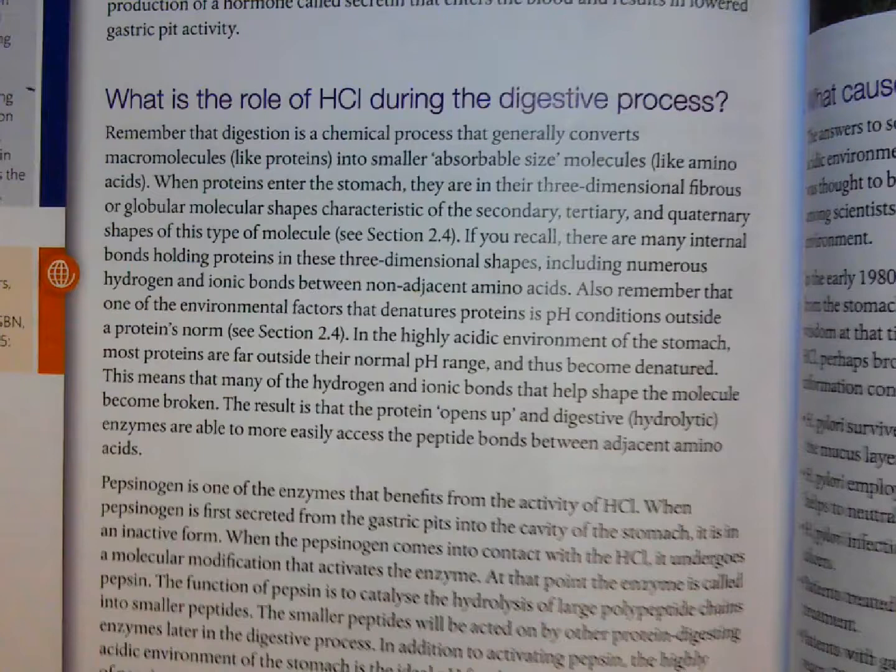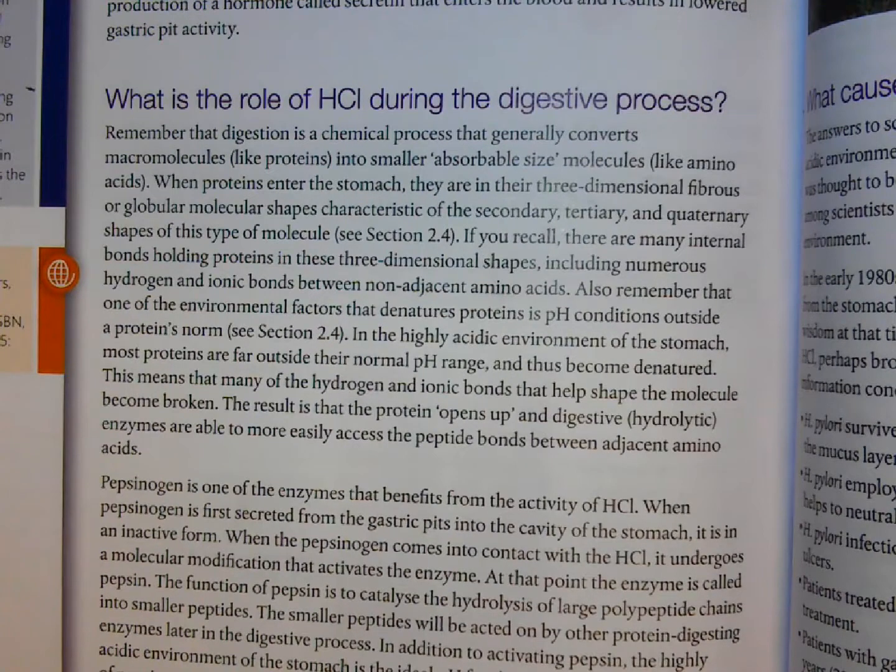So to recap, 3 functions of hydrochloric acid in the digestive process. One, the easiest, is to kill pathogens that would otherwise harm us. The second one is to lower the pH. Well, it's not lowering the pH, the pH is lowered.